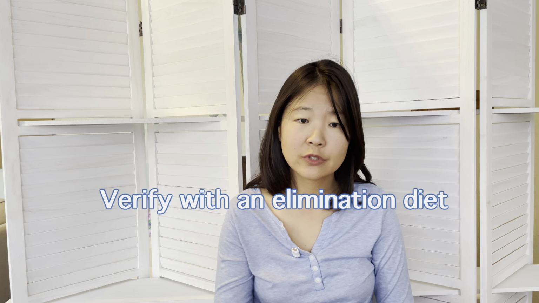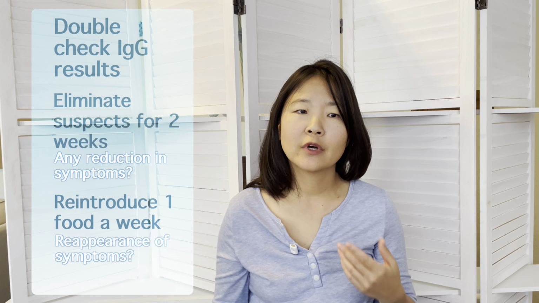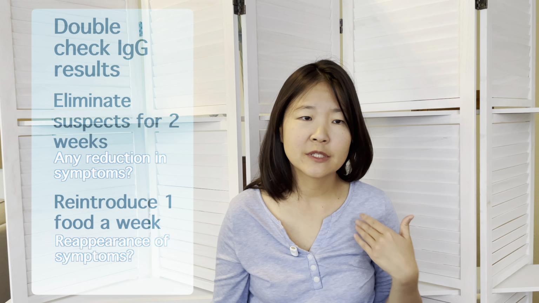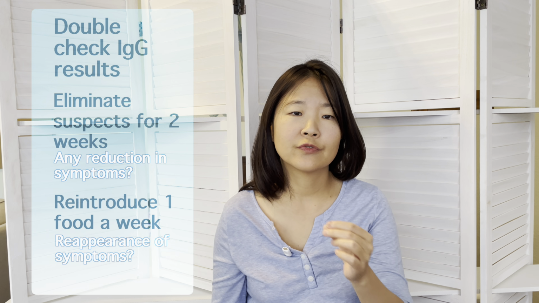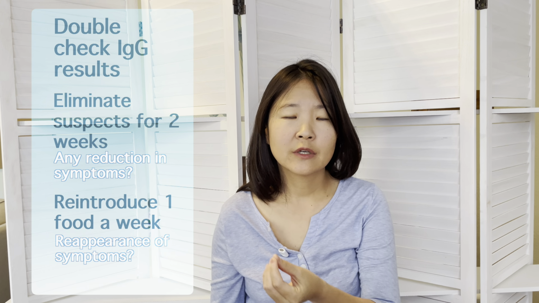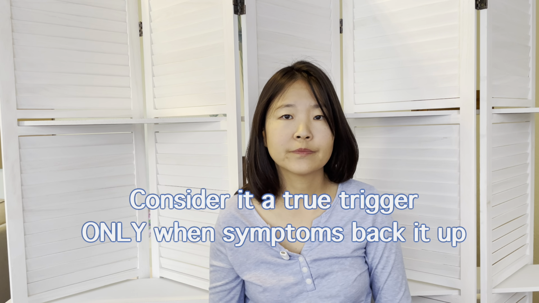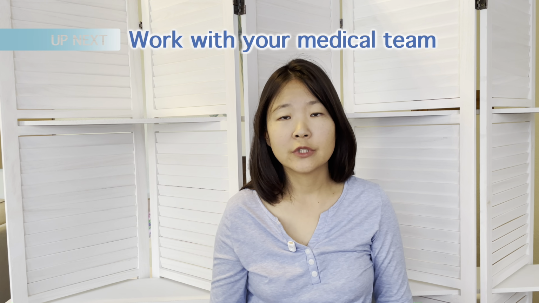Still, you're free to experiment as long as you're well aware of the costs and limitations, and make sure to double check the results with an actual elimination diet before committing to it long term. If it were me and I found several suspects through an IgG panel, I would try eliminating them for a couple weeks and see if I notice any difference in my symptoms, and carefully reintroduce each food every few days, maybe a week, and note if it causes any symptoms at all. Only if there is a convincing difference in symptoms and those reappear when reintroduced would I consider that food an actual trigger.